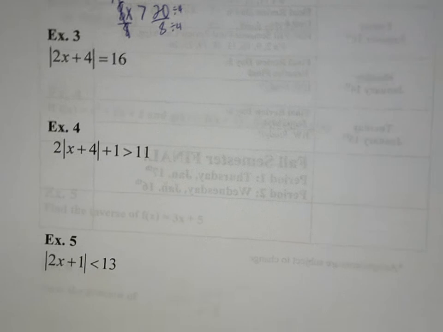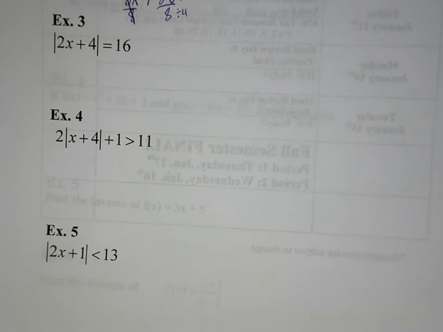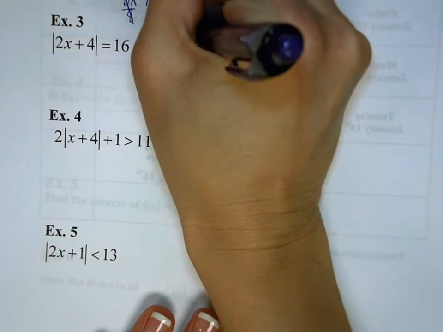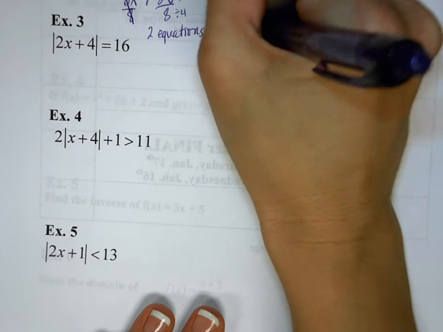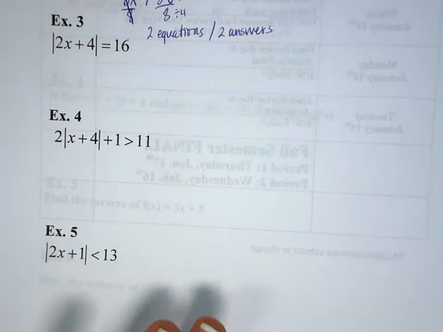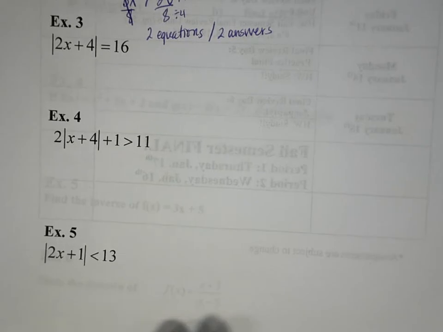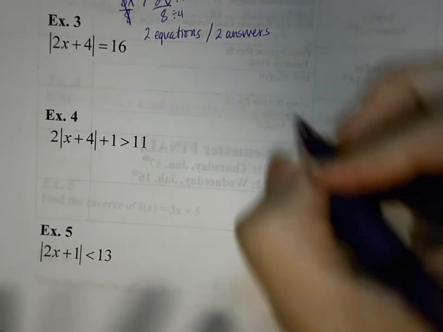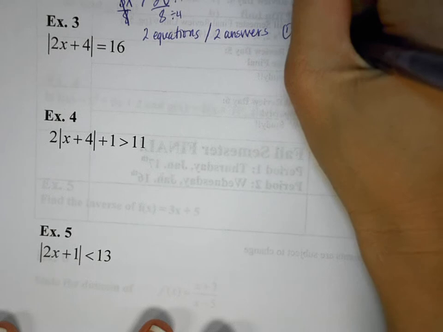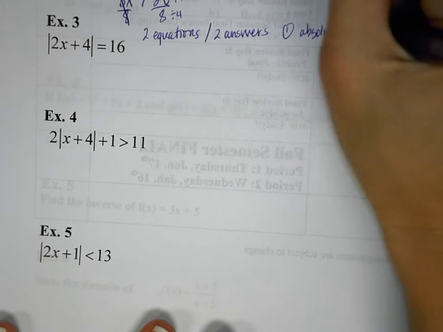Example 3, we have an absolute value. Now, what do we need to remember with absolute values? Good, 2 equations, which is going to give you 2 answers. Okay? Now, what you also need to be careful of is that you want to first get the, very good, absolute value by itself.